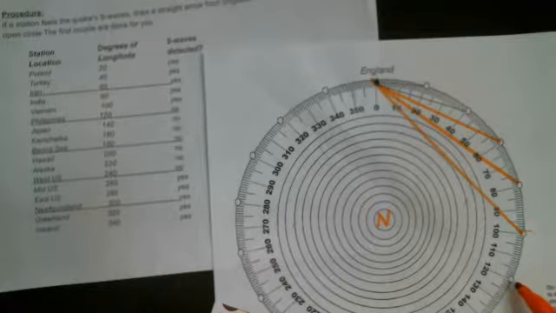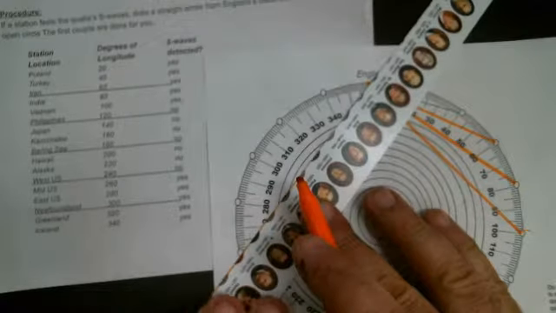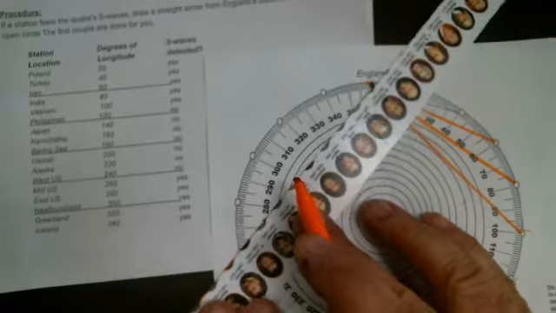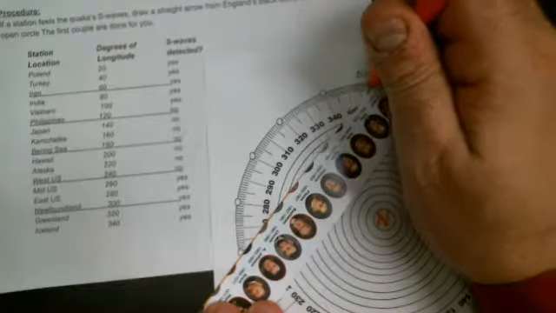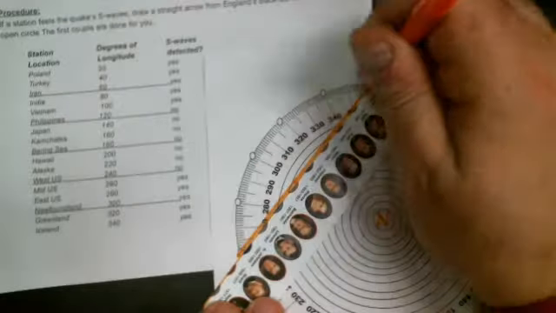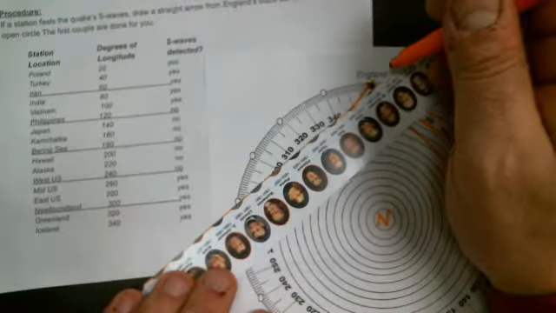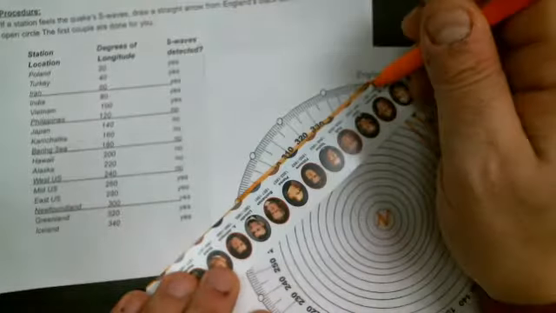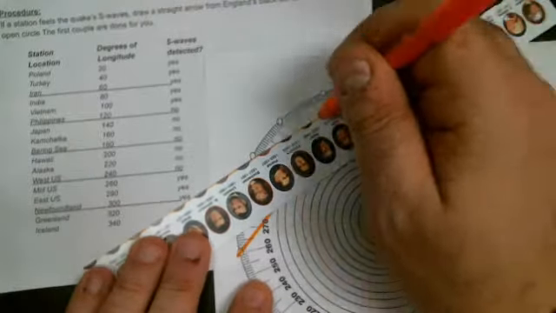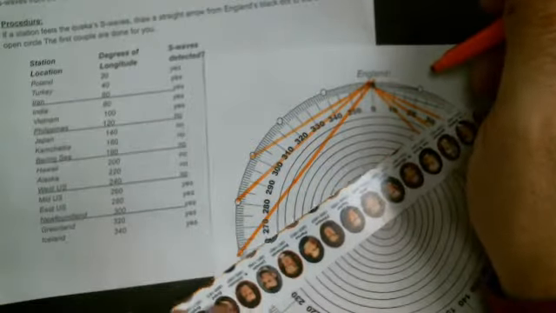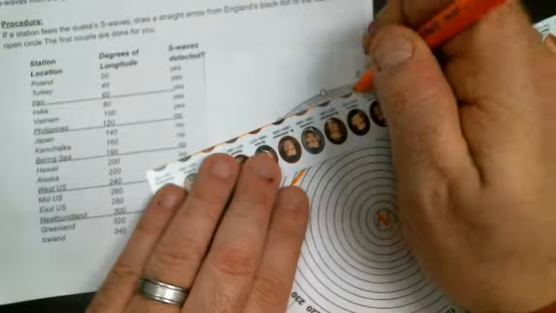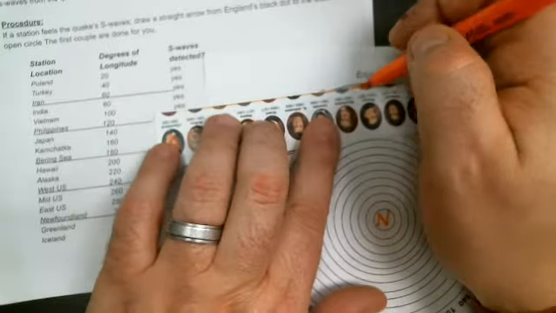In fact, the other stations, Japan, Kamchatka, Bering Sea, Hawaii, they did not feel it, nor did Alaska or the Western United States. We have to go all the way over to the Midwest at 260, way over here. So I'm going to draw a line from England to the 260 seismometer station. And then we can draw it to, let's see here, the Eastern United States and Newfoundland at 300 and Greenland at 320 and lastly Iceland at 340.